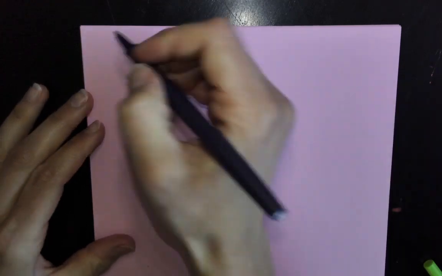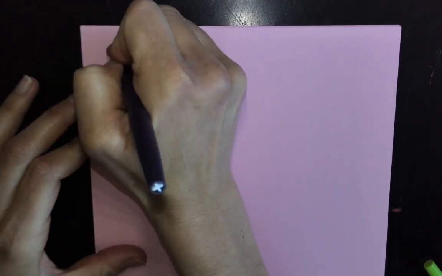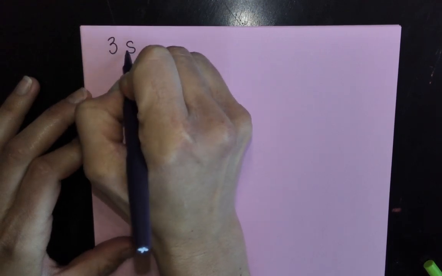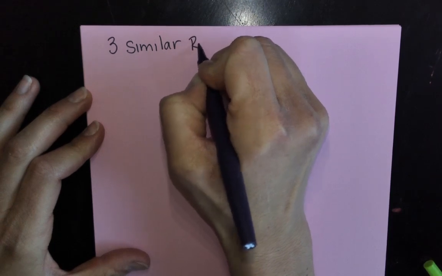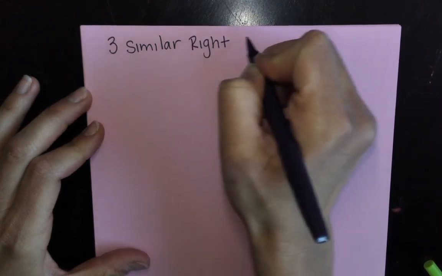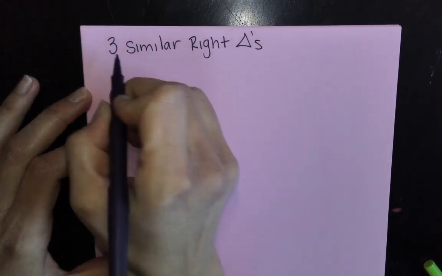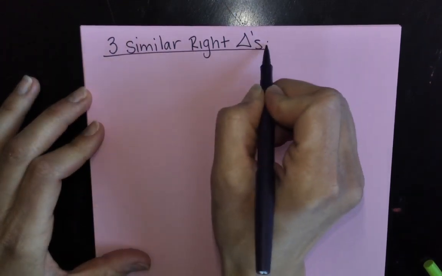So then what we're going to do is we're going to start again, and now we're going to look for three similar right triangles in this picture.